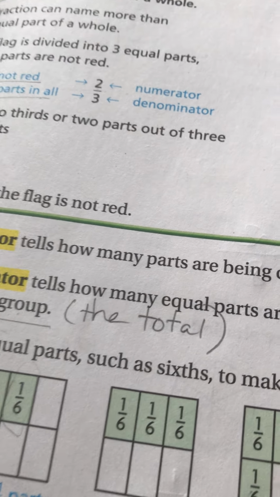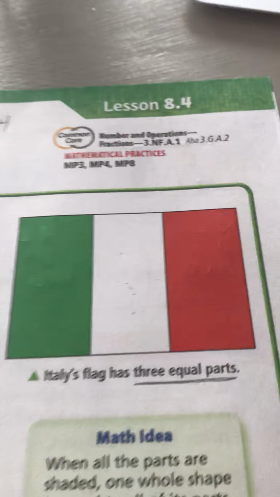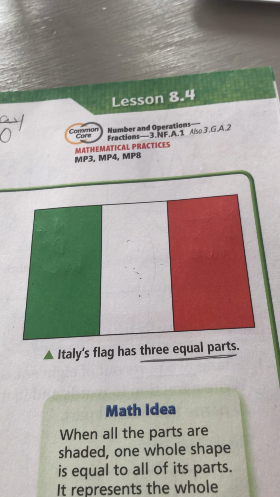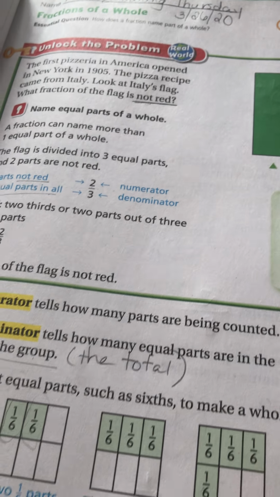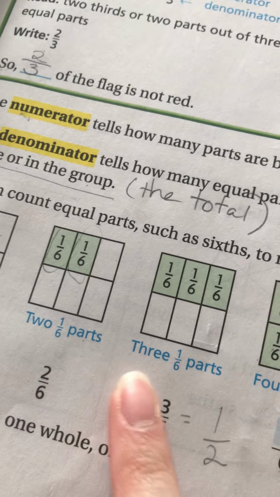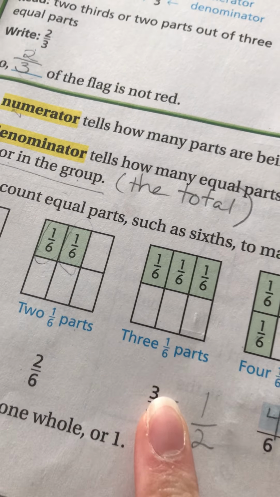And off to the side, I wrote the total, right? That's just like the flag. The denominator is 3. That's the total pieces. The numerator is the specific pieces that you're counting. Now, this problem, and this problem are done for us as examples.